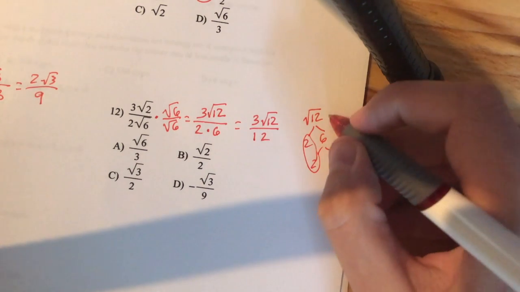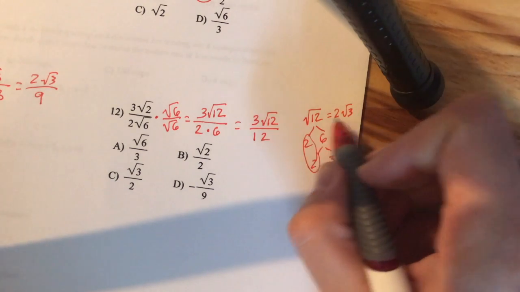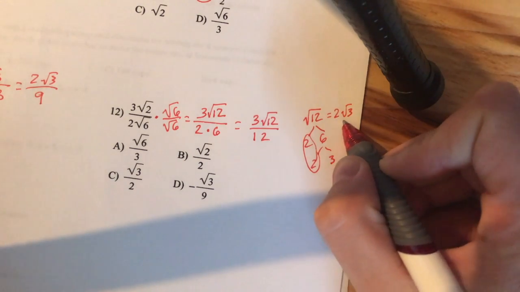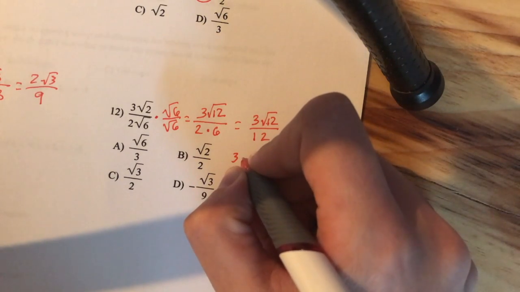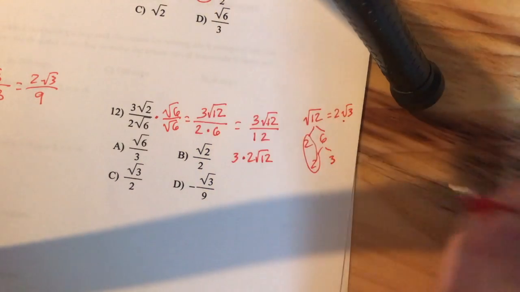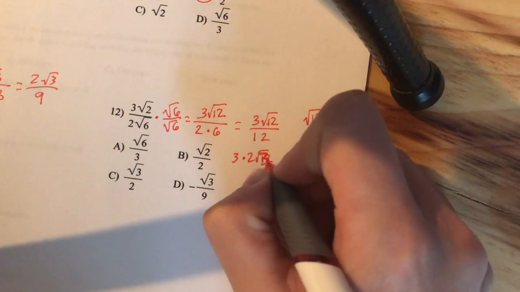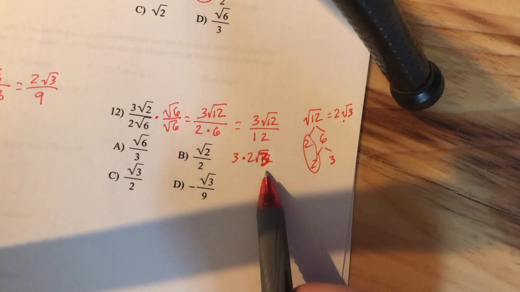We'll circle our pair. We have 2 square root of 3. So I know that the square root of 12 is the same thing as 2 square root of 3. So I'm going to replace that square root of 12 with that. Oh, what am I doing? This should be 3. Sorry. So instead of having a square root of 12, I'm going to write 2 square root of 3 there.